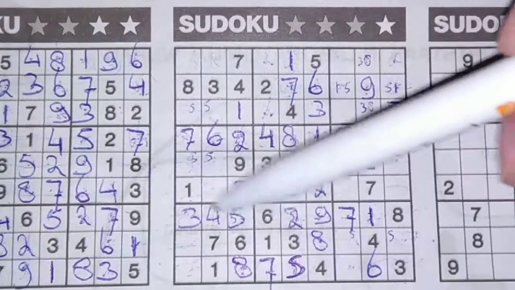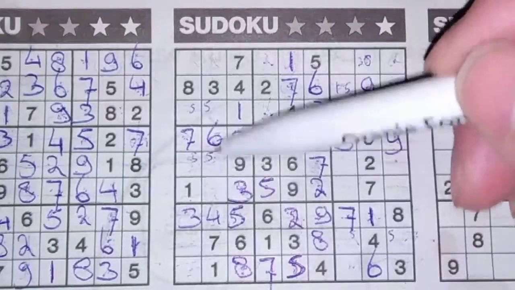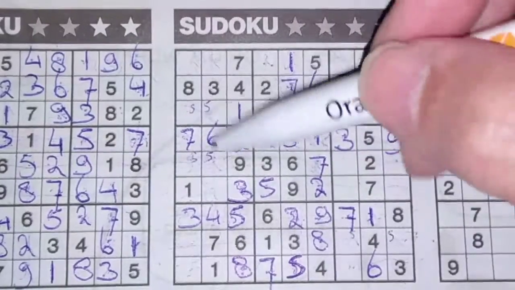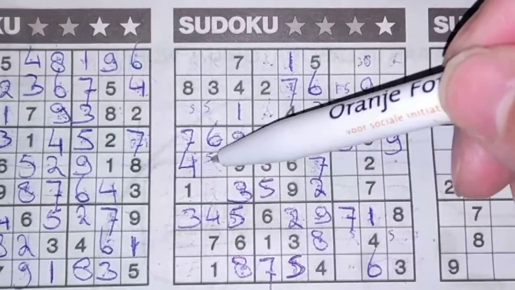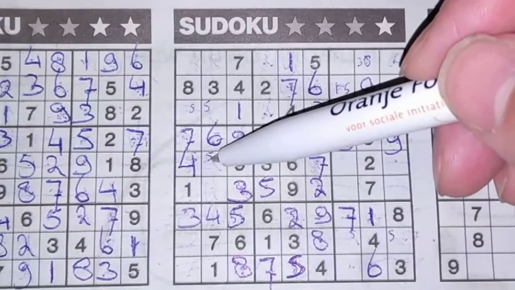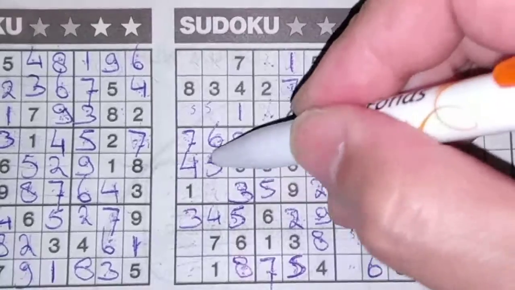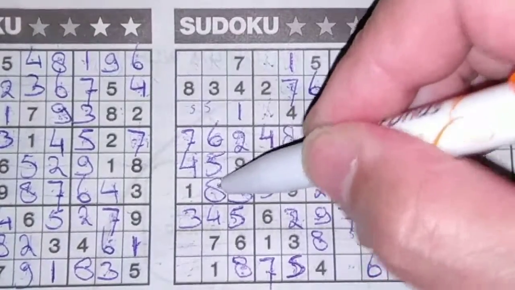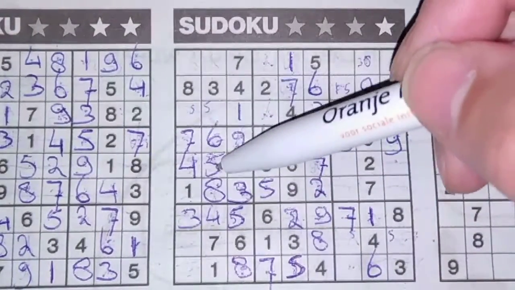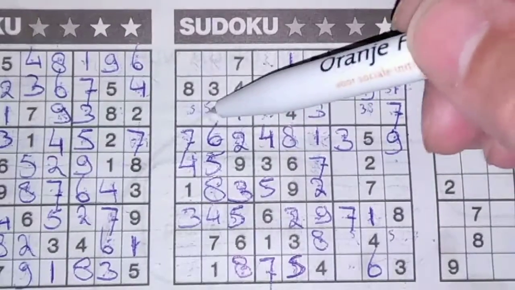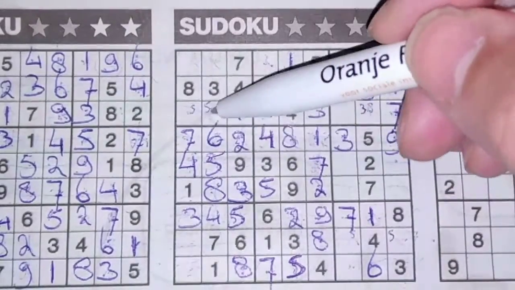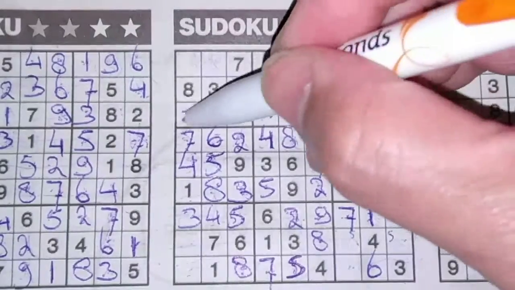I see here 4, so no 4 in these 2 boxes. 1 box left for the 4 should be this one. And look, we have a 5 here, so here's supposed to be the 5 and this supposed to be the 8. Now I can fill the other 5 here, because we have a 5 here, so this cannot be a 5. This should be the 5.